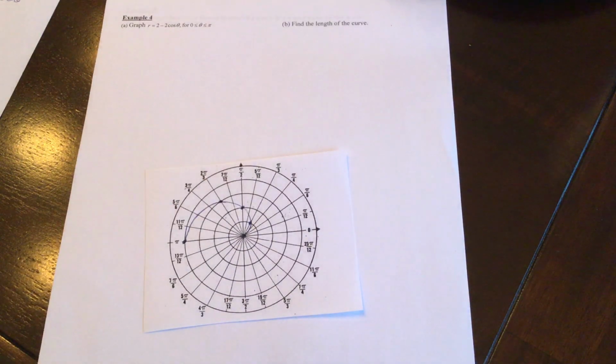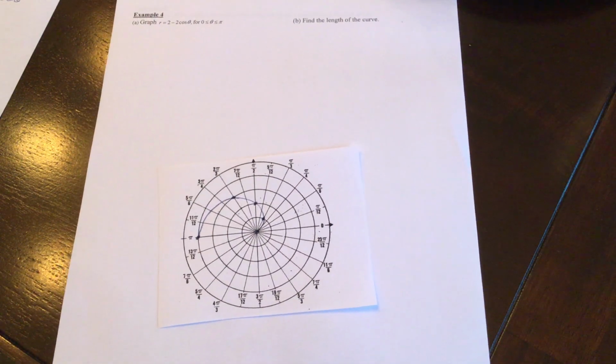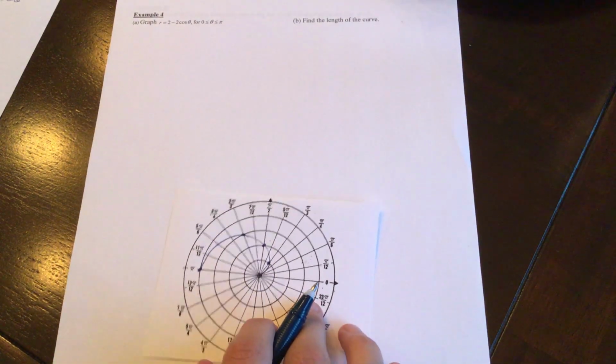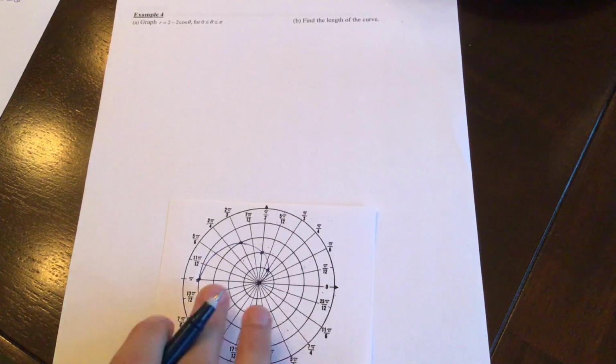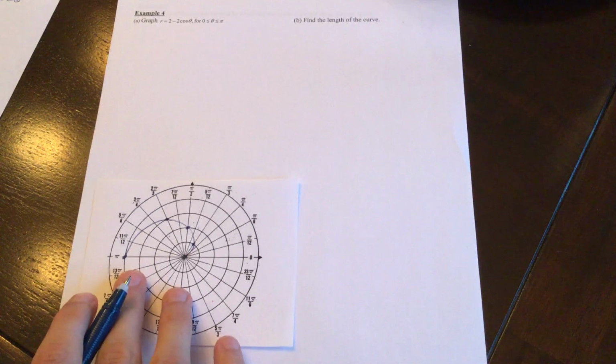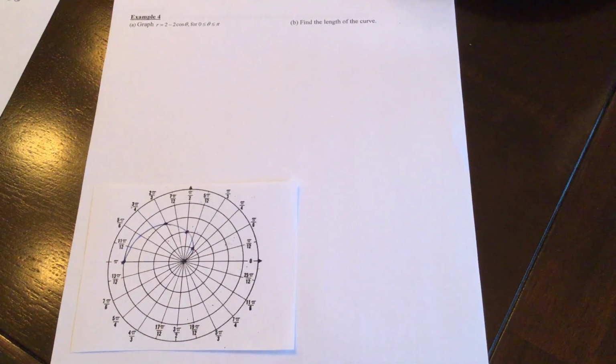All right, my friends, and then graphing it should help you to feel pretty confident about choosing your bounds for part B, where we find the length of the curve. So for part B, just using the arc length formula for polar form, we would need to know what dr d theta is.